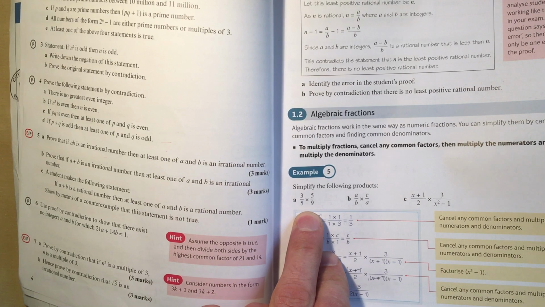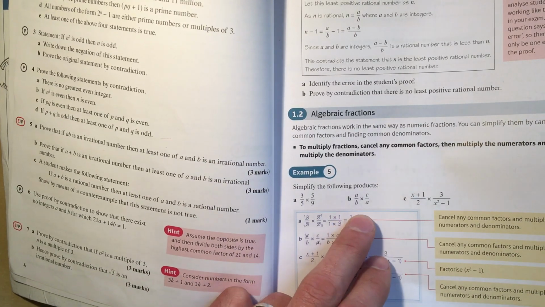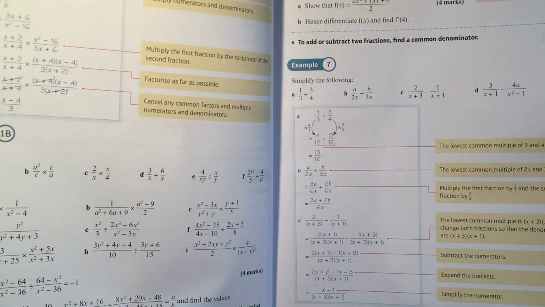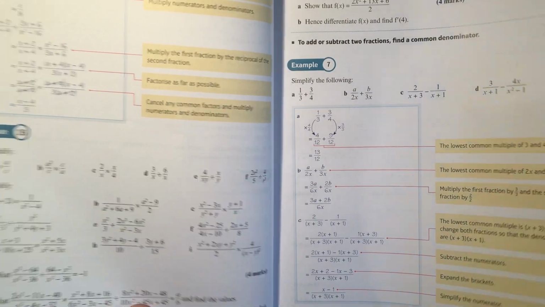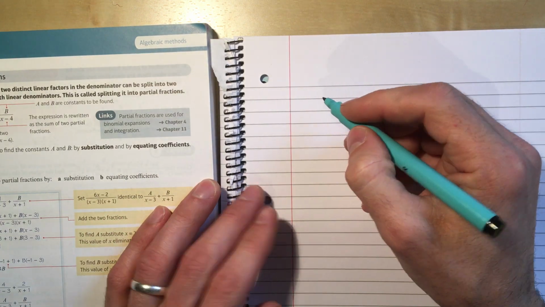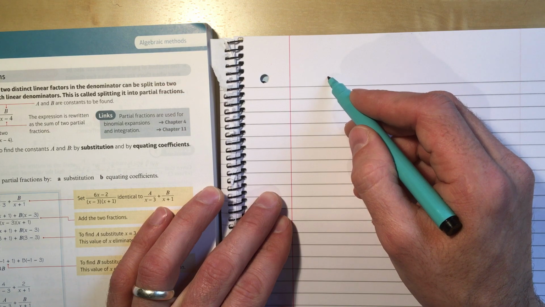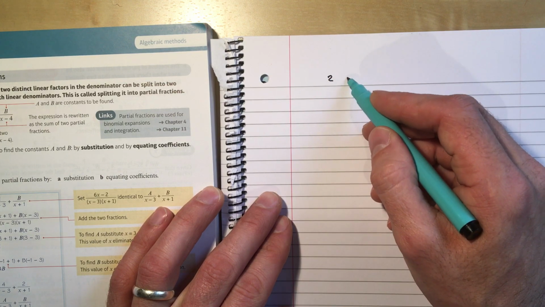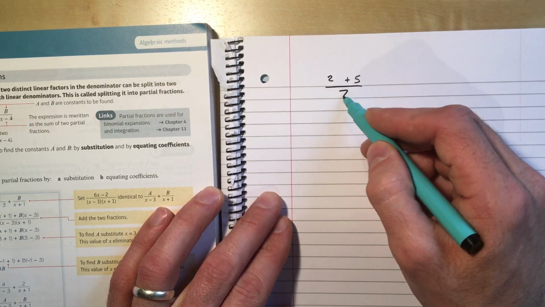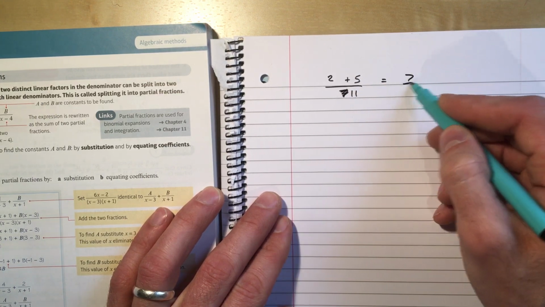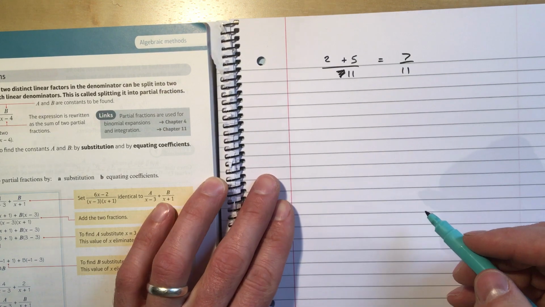Secondly, just think about the way these rules work and make sure when you're doing something in algebraic fractions, you are doing something which works with numbers. The example that I see a lot would be, well, if you end up with 2 plus 5 over 11, then that would be 7/11ths, wouldn't it? And that's fine.